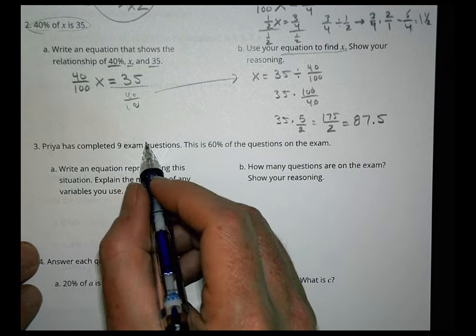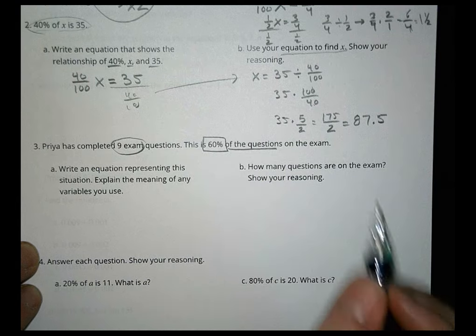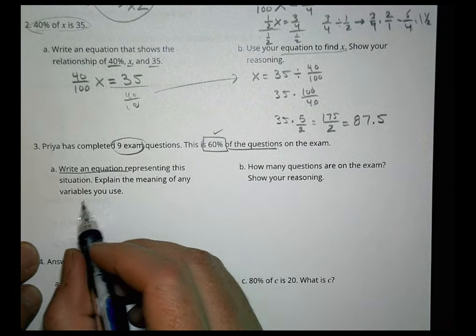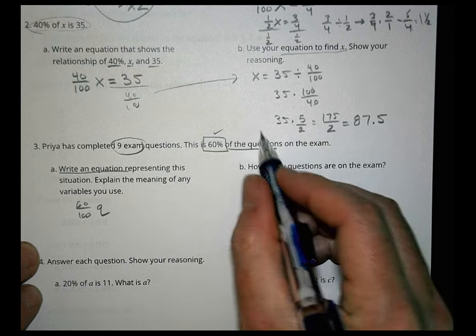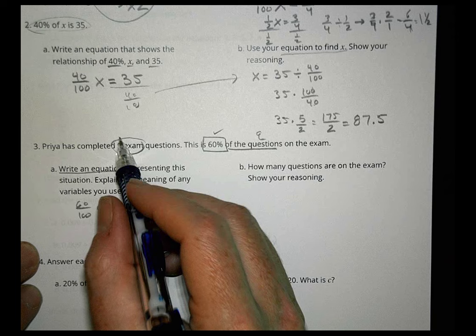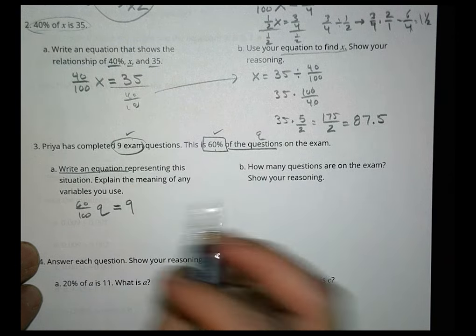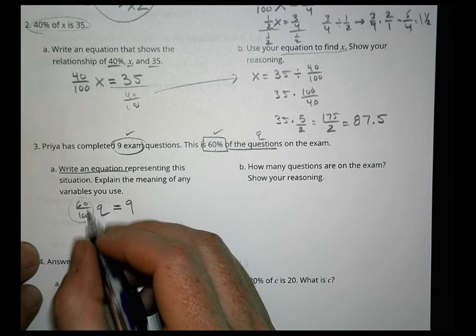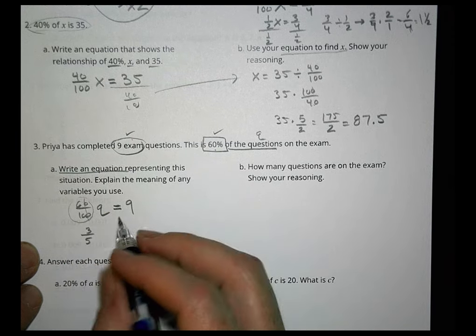Okay, Priya has completed 9 exam questions. That's 60% of the questions on the exam. So what do we know? To write an equation, we have 60% of the questions. All right, Q for questions is how much is done, which is 9. So she's done 9. 60% of the questions is 9. So now to solve this here, let's change this real quick before we solve it. Let's reduce this here. So 6 over 10 can be reduced to 3 over 5.